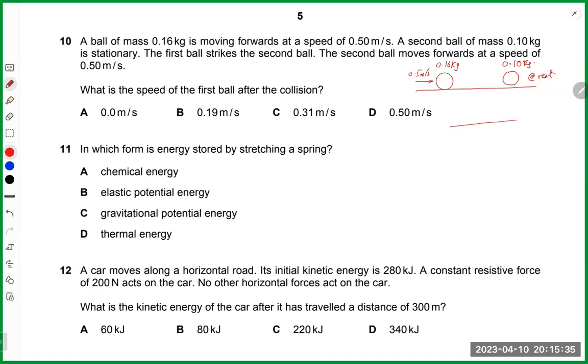After collision, this at rest ball is moving with 0.5 meter per second. And what is the speed of this 0.16 kg ball?